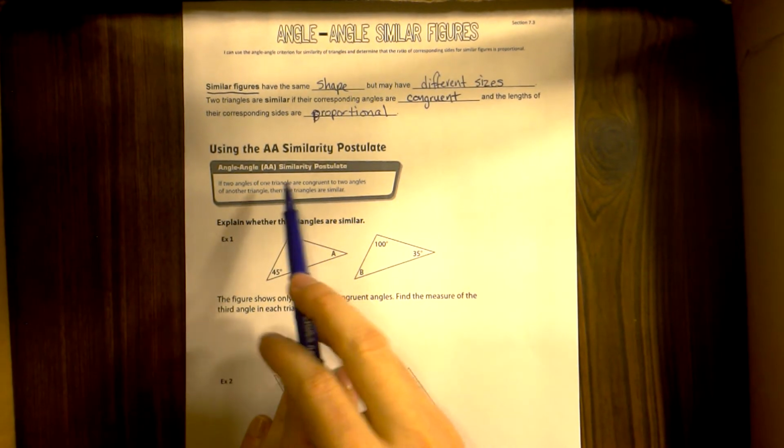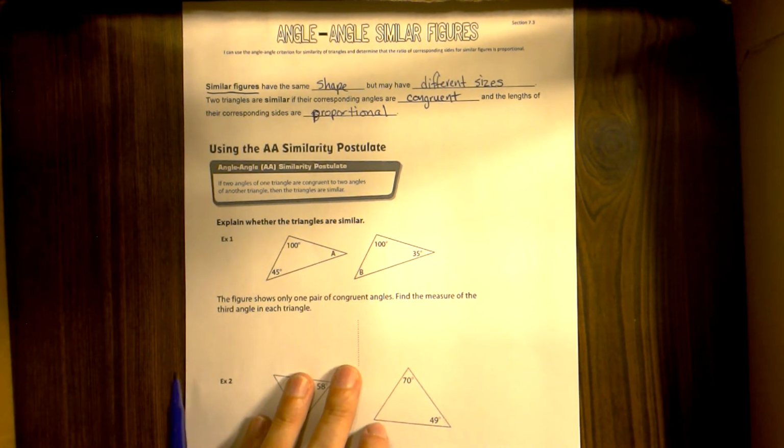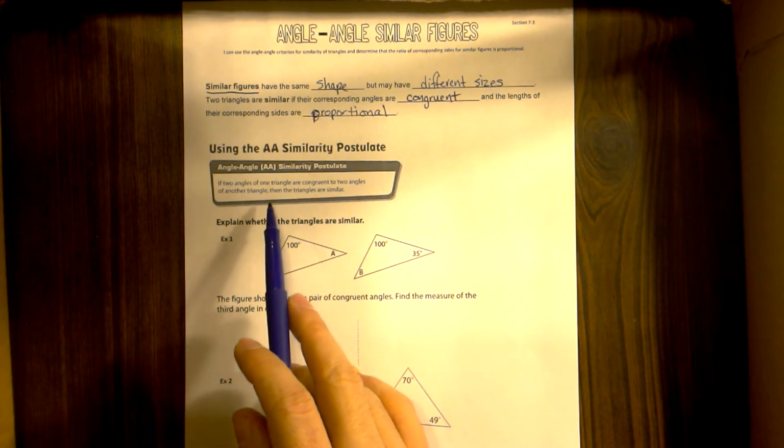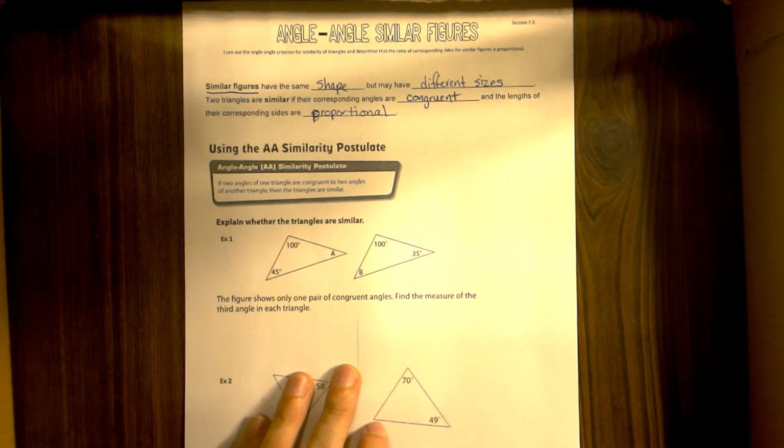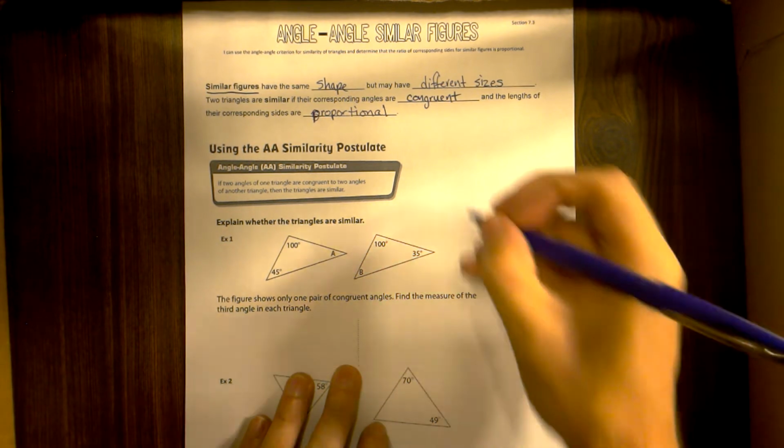So here's the angle similarity postulate. It says if two angles of one triangle are congruent to two angles of another triangle, then the triangles have to be similar.